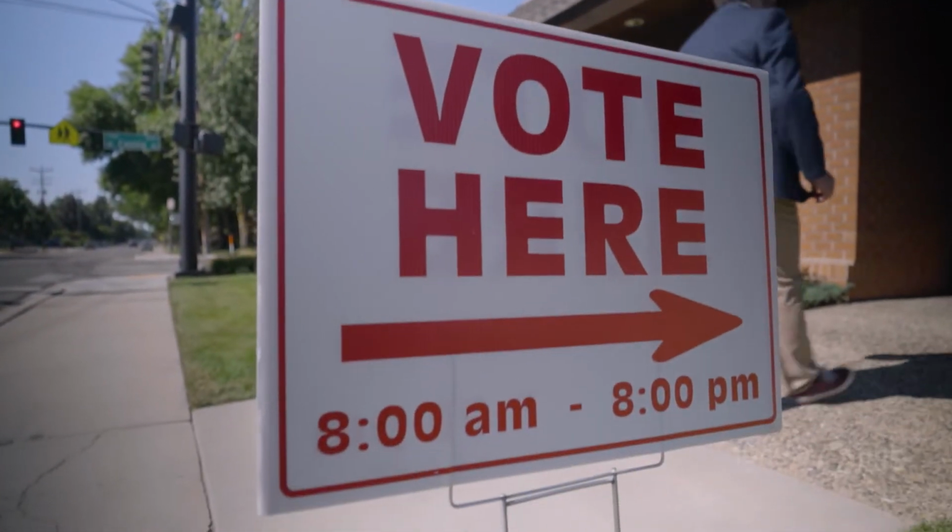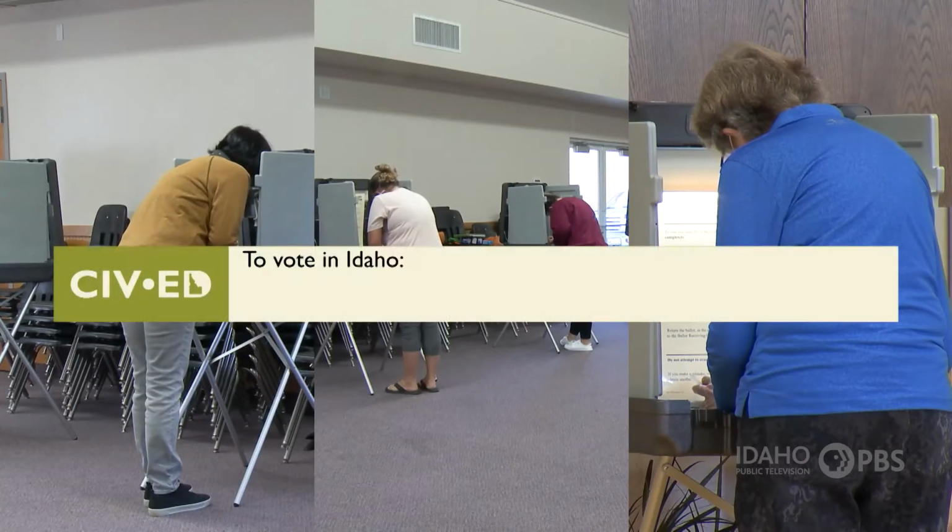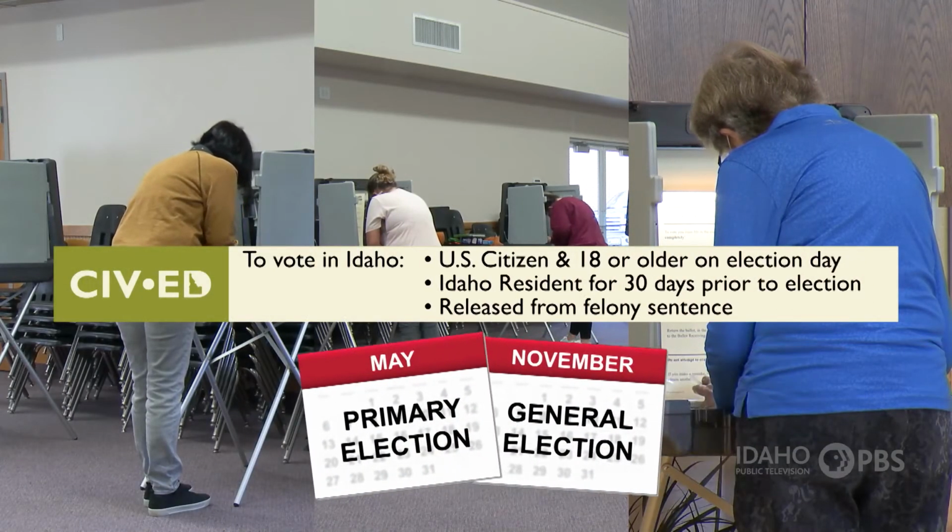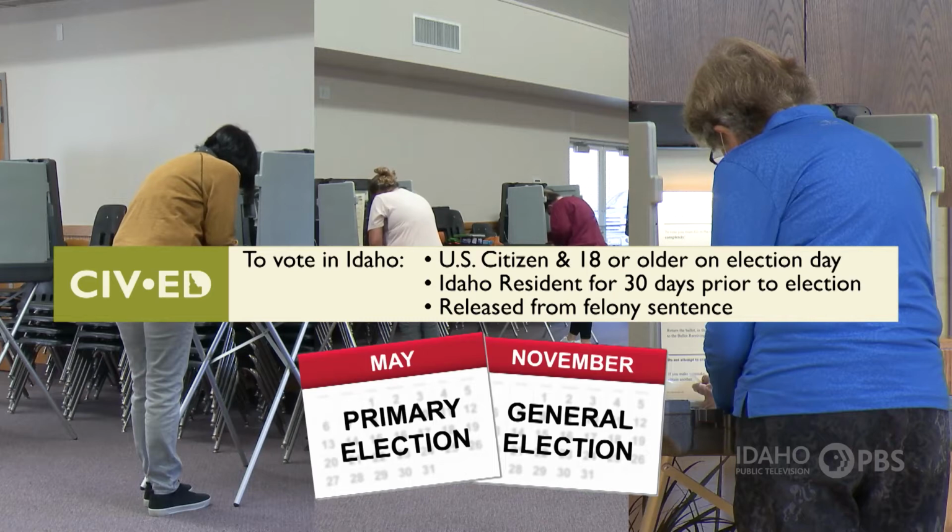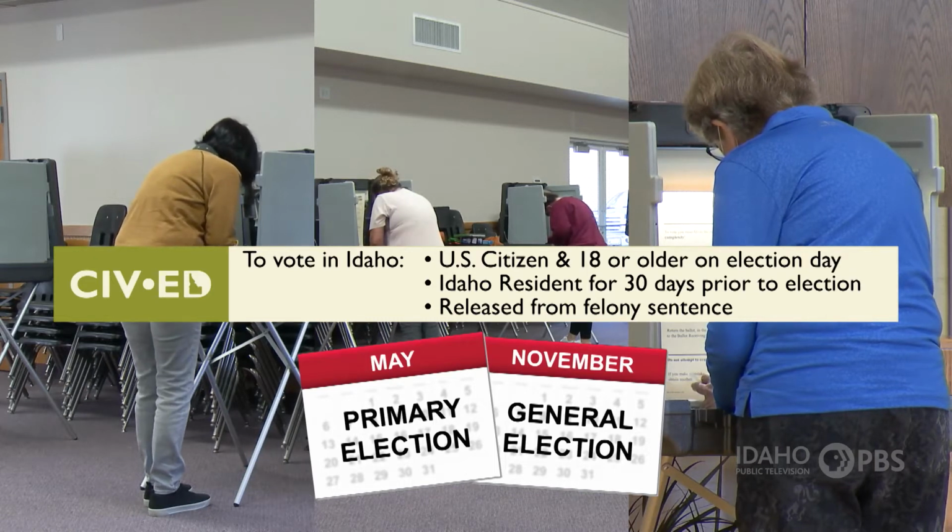Of everyone involved in government, it's the public that has the most important role, and at no time is that more apparent than on Election Day. In Idaho, nearly all citizens ages 18 and older can vote in May primary elections and November general elections.